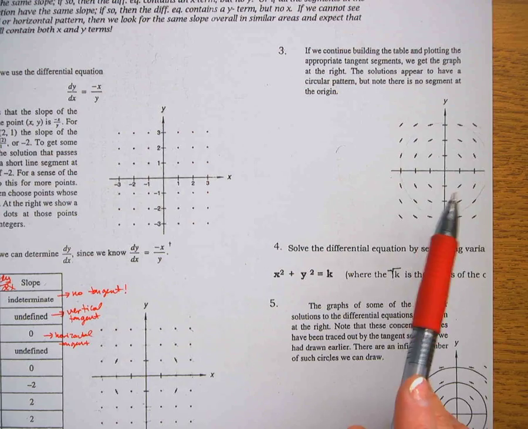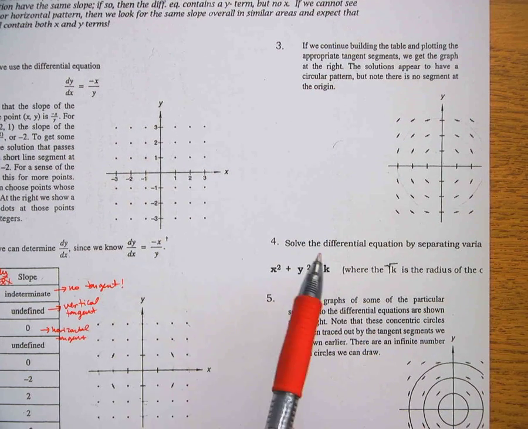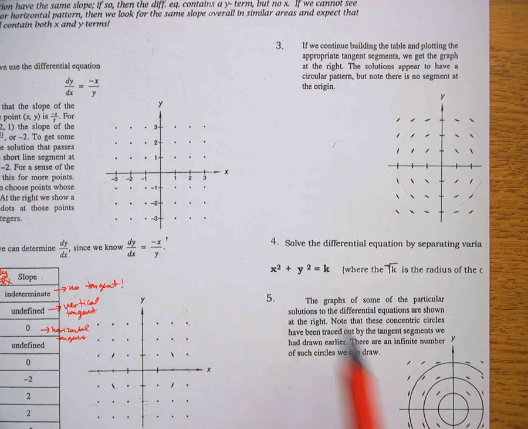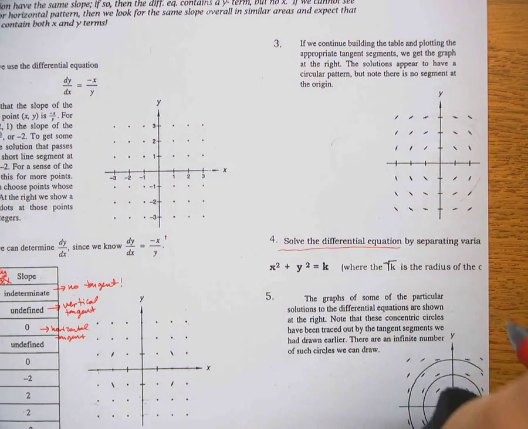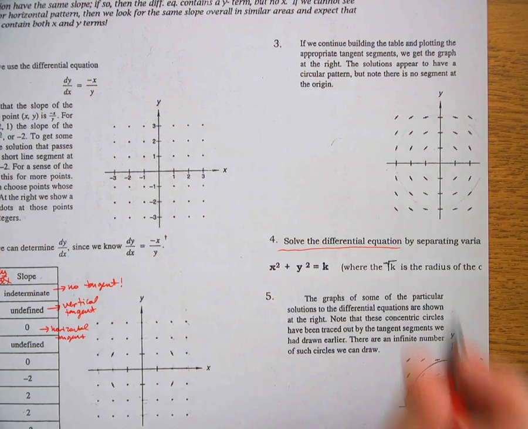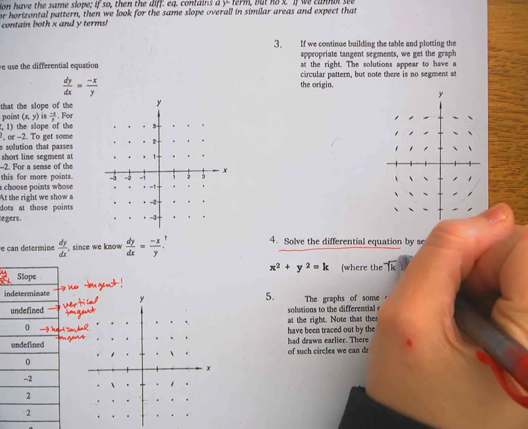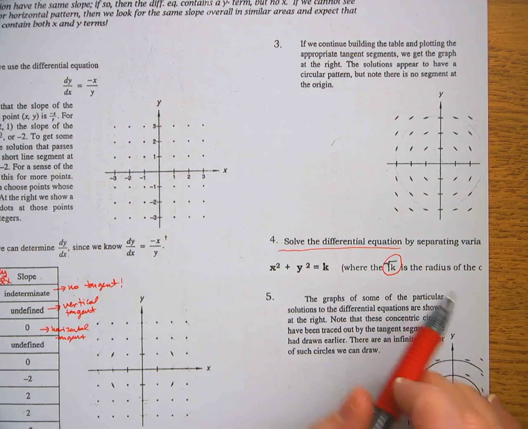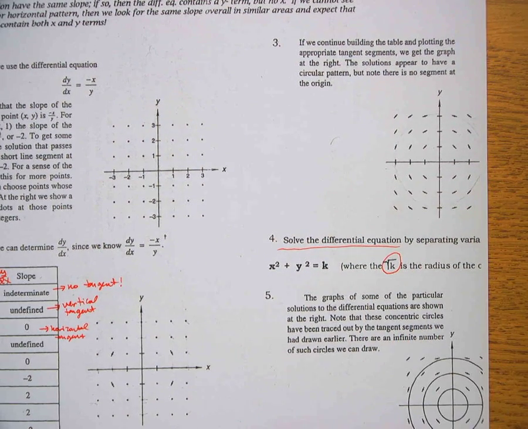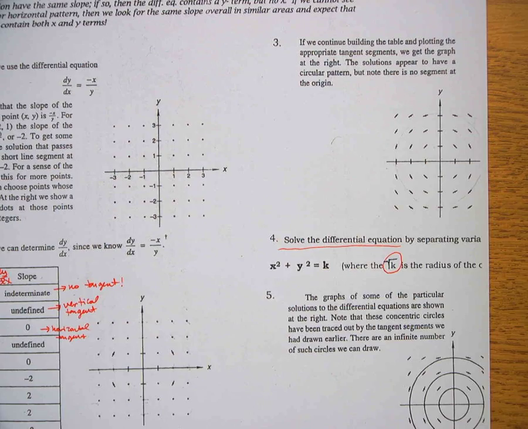Very much like circles. And so now for step 4, it wants us to solve. It wants us to solve this differential equation by separating the variables. And it wants us to let the square root of k be the radius of the circle. Sorry, mine got a little bit cut off. So let's go ahead and do that. And I'm going to just sort of use this space right here since it's available to me.